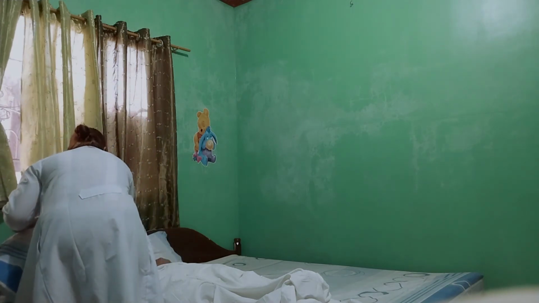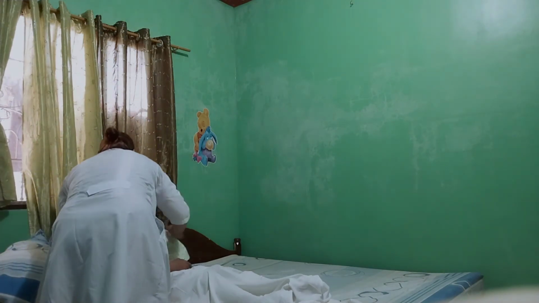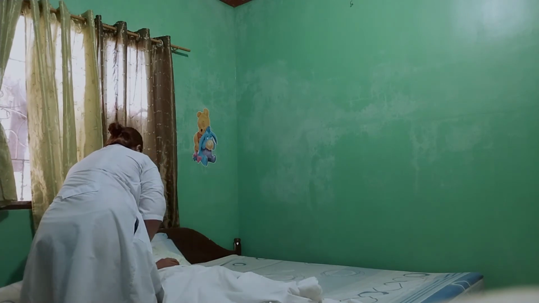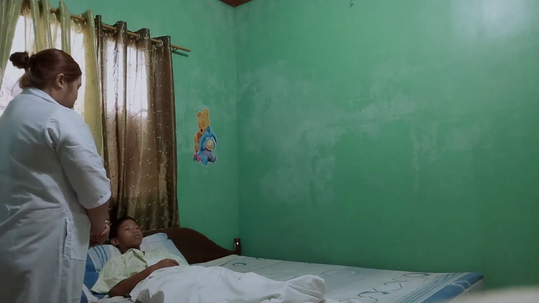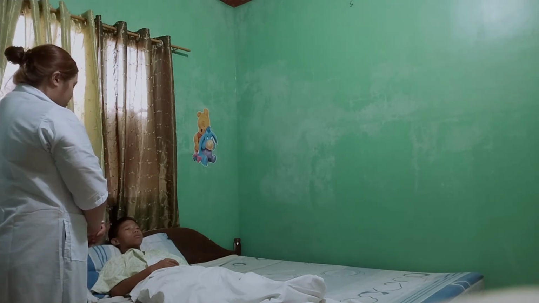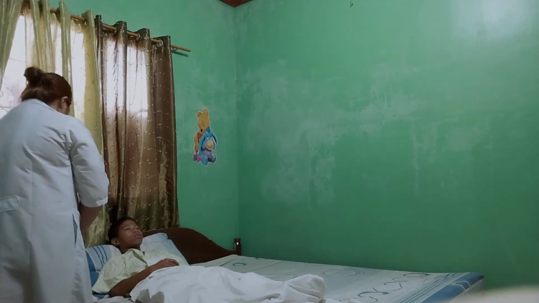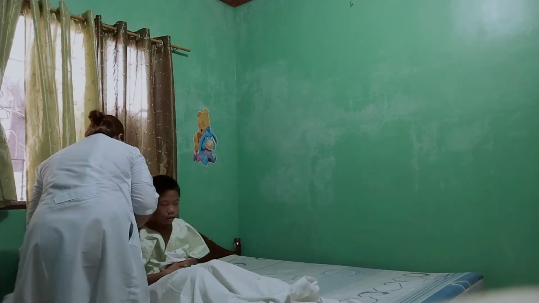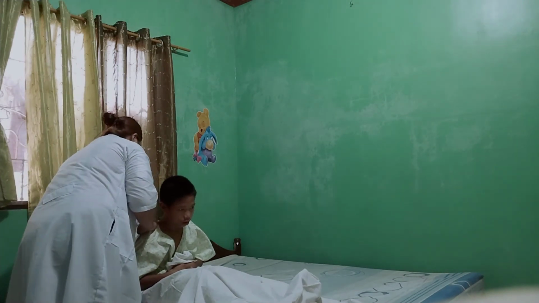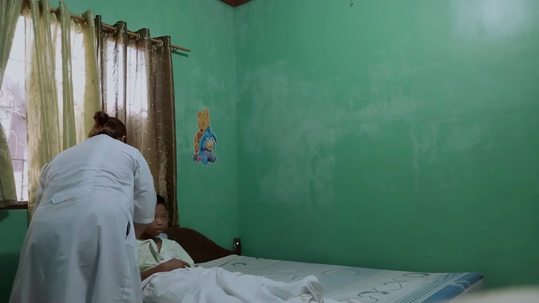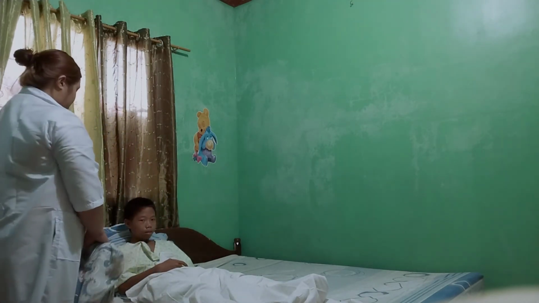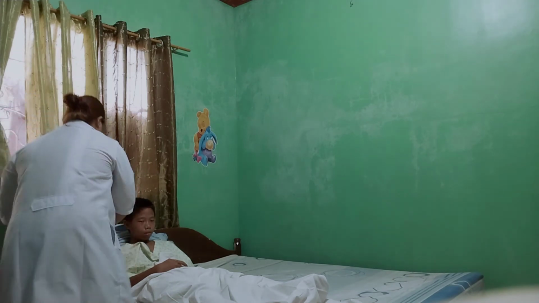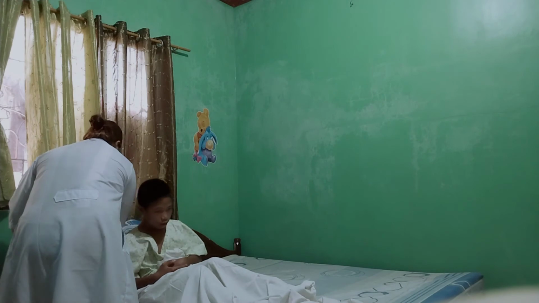Place the client in a supine position with the head of the bed elevated to an angle of 25 degrees. Place the client in a supine position with the head of the bed elevated to an angle of 45 degrees. Place the client in a supine position with the head of the bed elevated to an angle of 70 to 90 degrees.